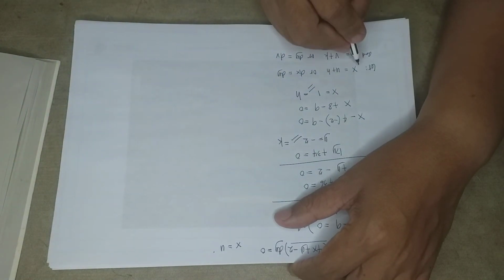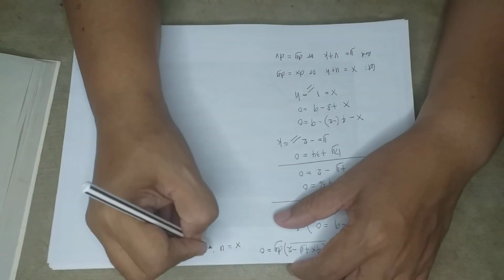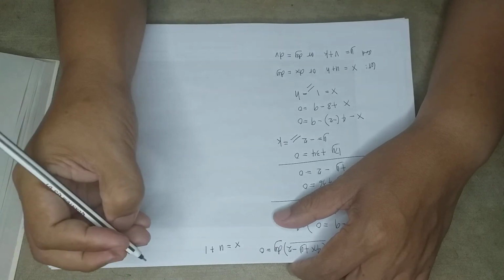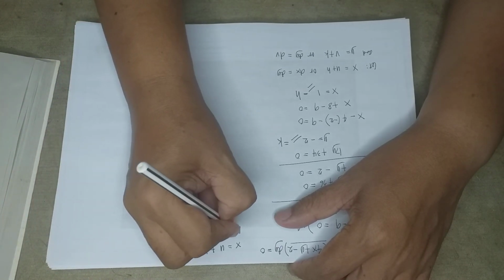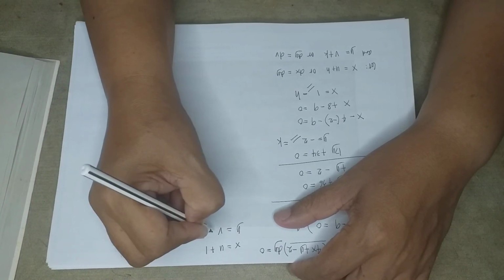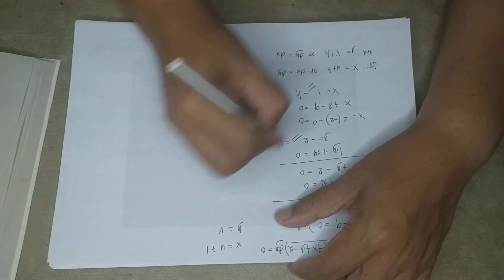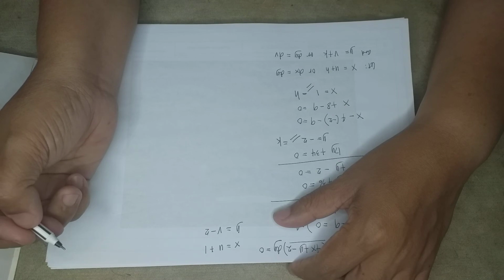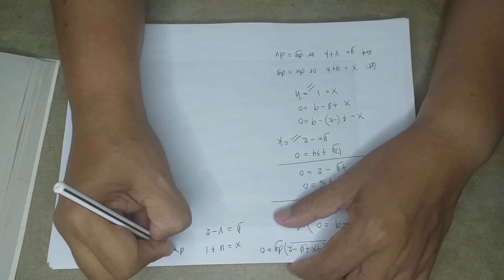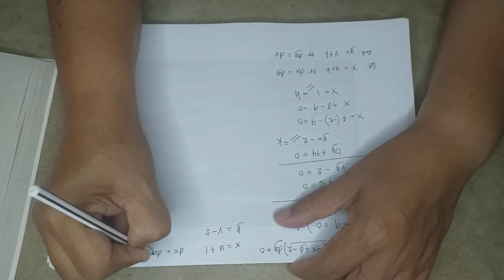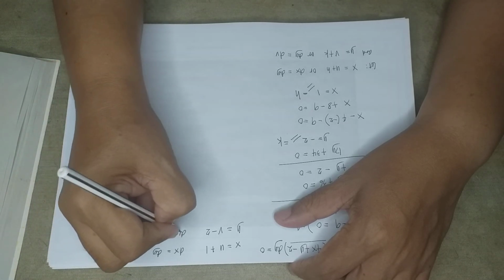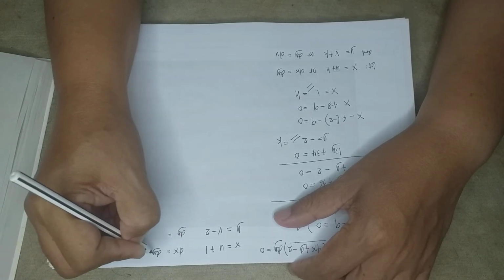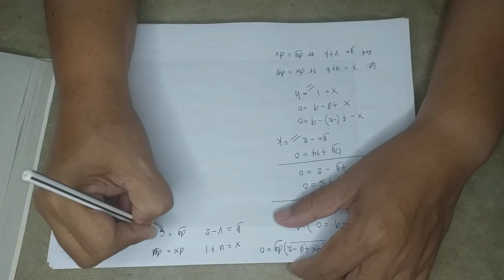So we have x is equal to u plus 1, and your y is equal to v plus k, but your k is negative 2, so we have v minus 2. And dx is equal to du, and dy is equal to dv.